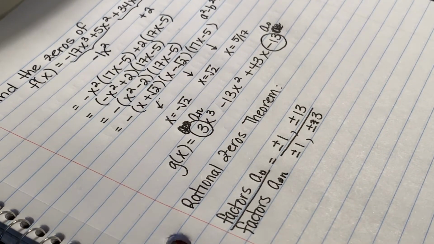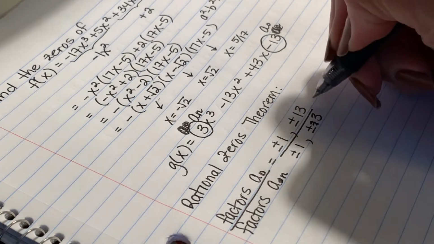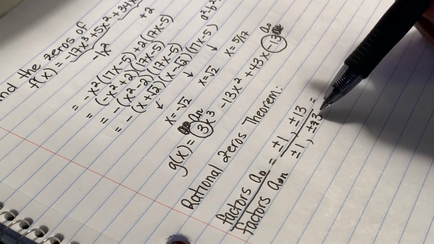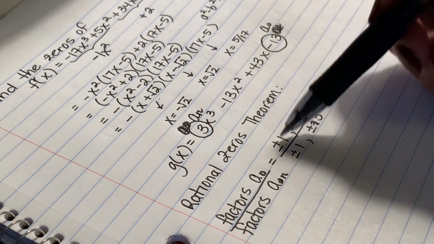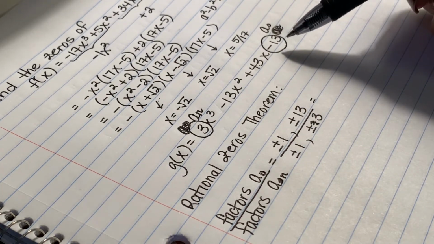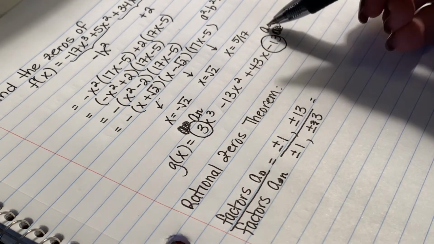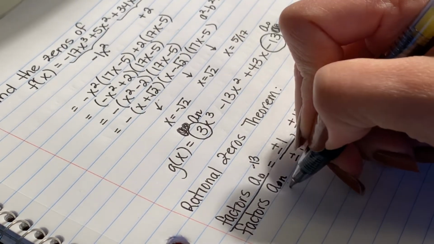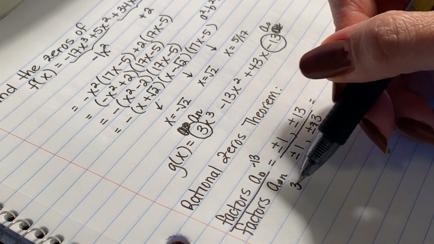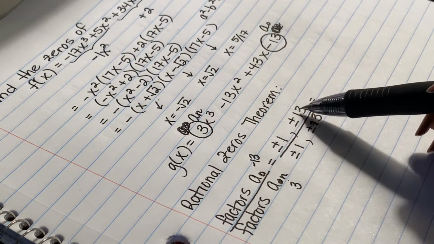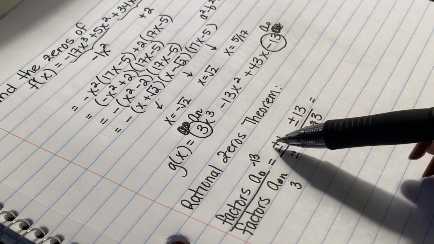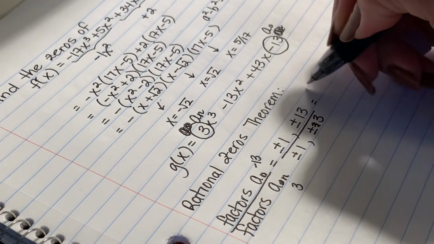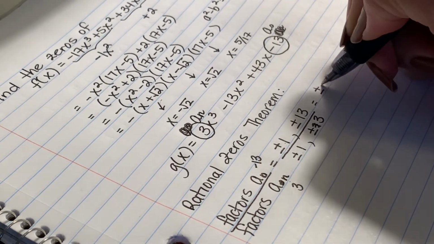Okay, now that I've confused you enough. Anyway, what you're going to do now is take these factors and divide them into these, okay? And when I say factors, it's the numbers that are all divisible by whatever the number is. So a sub 0 in this case was our negative 13 up here, and a sub n was our 3. So you're listing all the factors of this and this, okay? And what you do is take each one of those and divide it by each one of those. I need to take plus minus 1 and divide it by plus minus 1. Well, 1 divided by 1 is just 1. So one answer is plus minus 1.